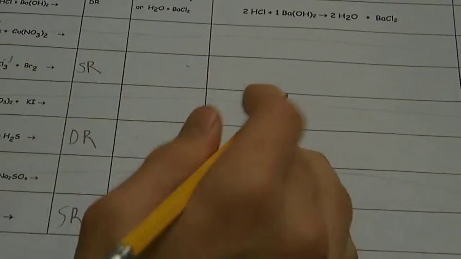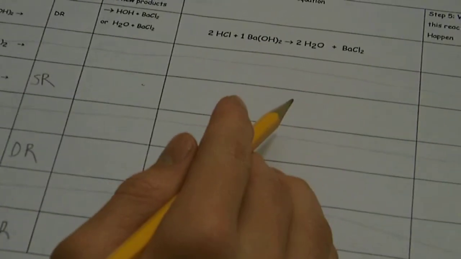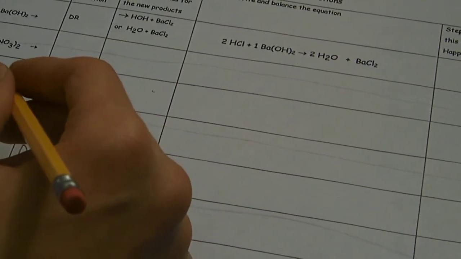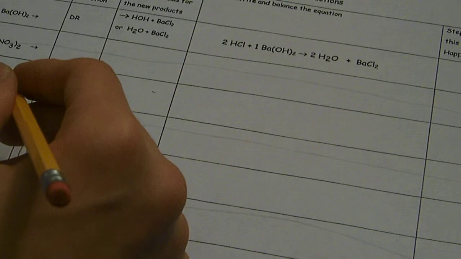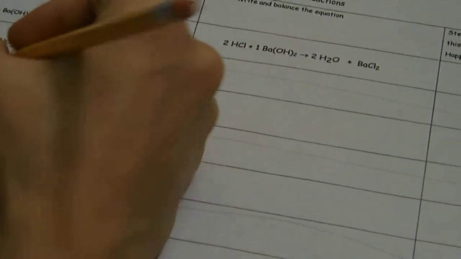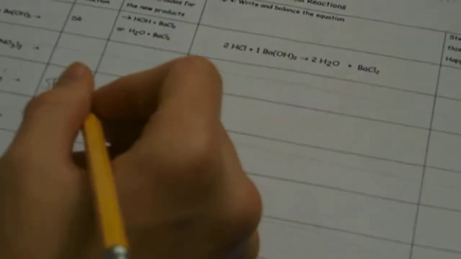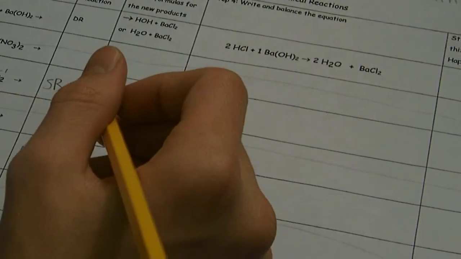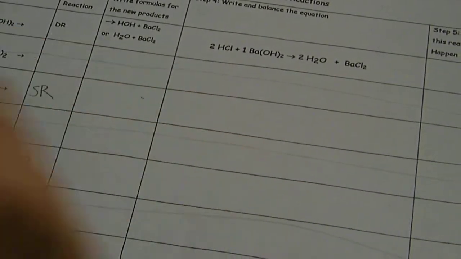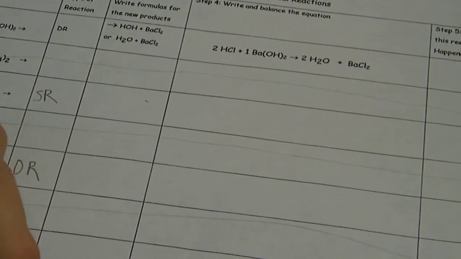So you know that Ni has to have a +3 charge. And then Br has a -1 charge. So, in this single replacement, the non-metals will be switching, not the metals, because there's only one metal.